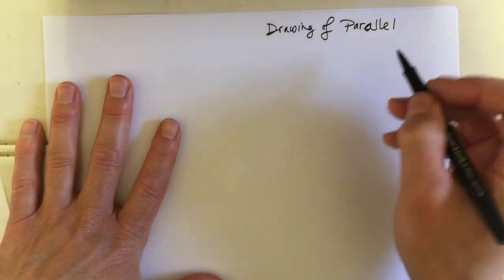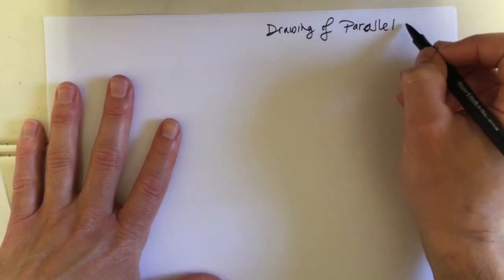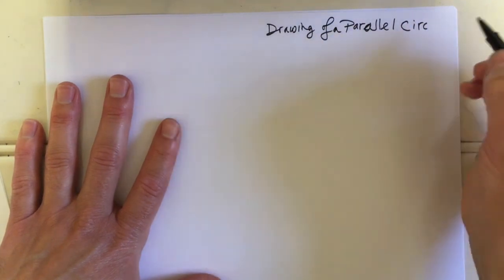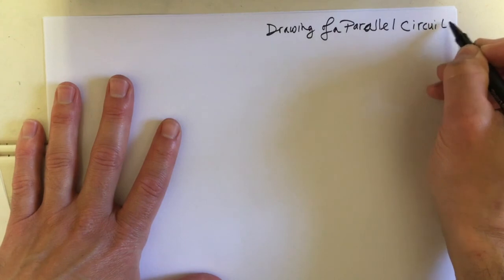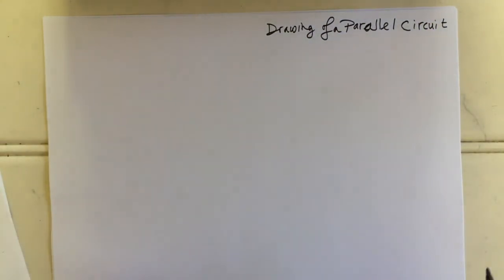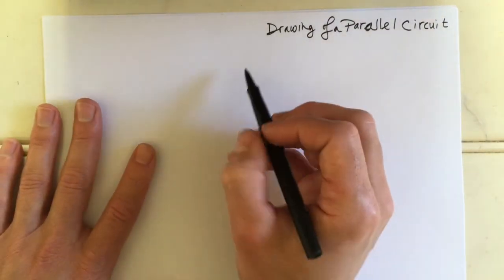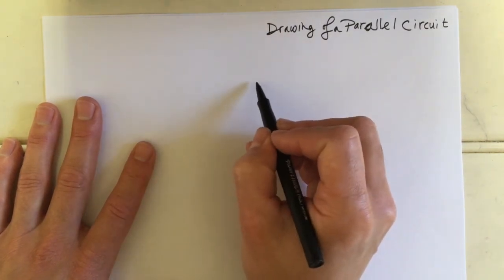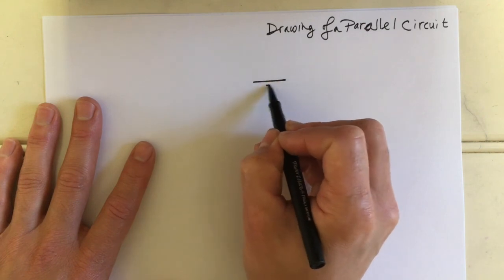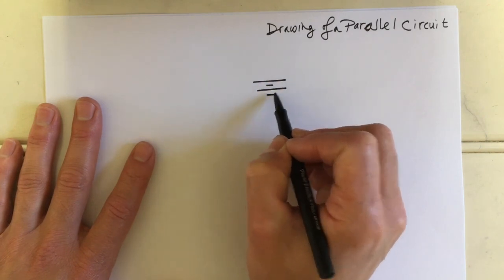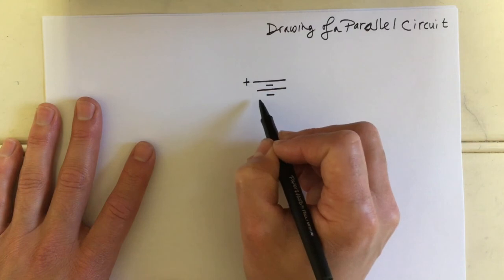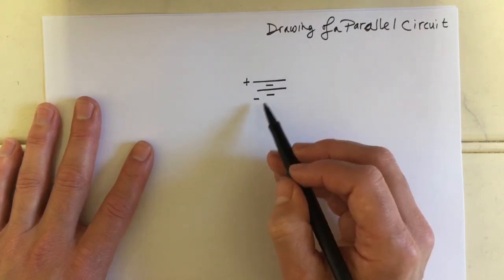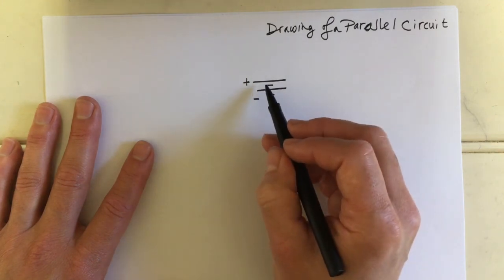Of a parallel circuit. Okay, drawing of a parallel circuit. Let's go ahead and give it a 9-volt battery, just like last time. Once again, I'm going to use the same symbol for my battery. I'm just going to label the ends and not anything in the middle, but this would be a positive and this would be a negative.